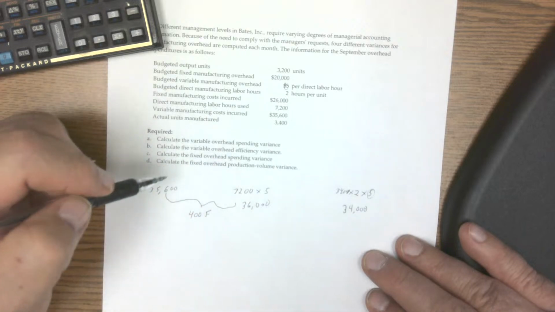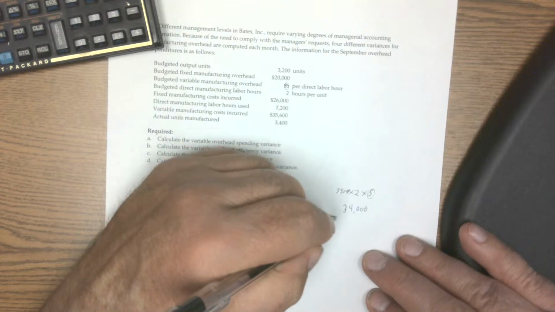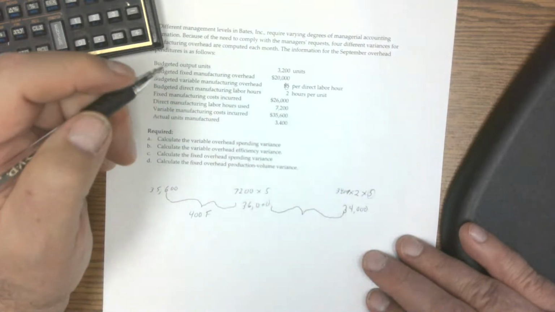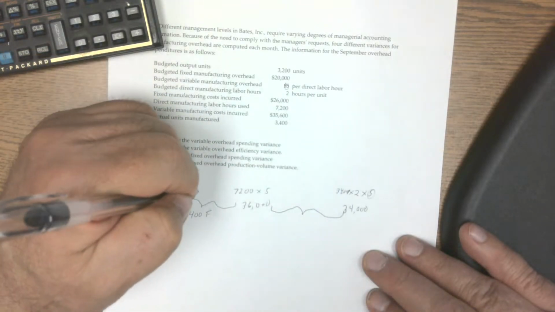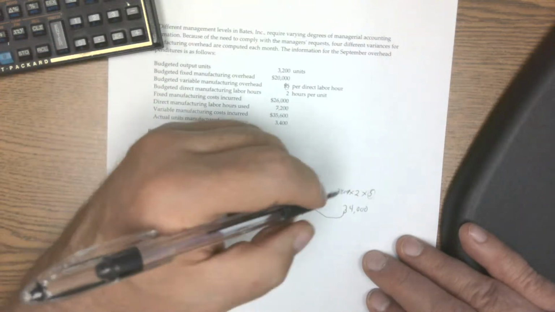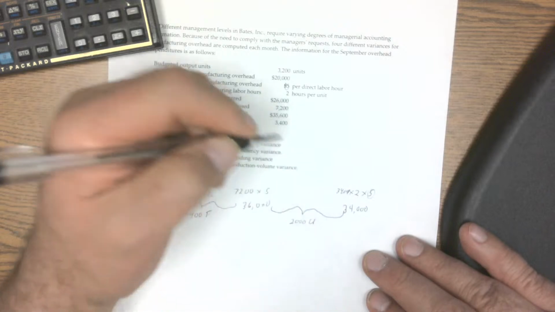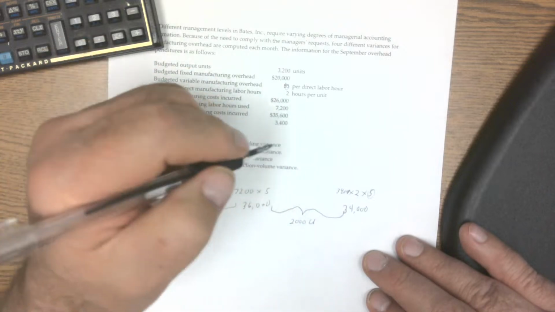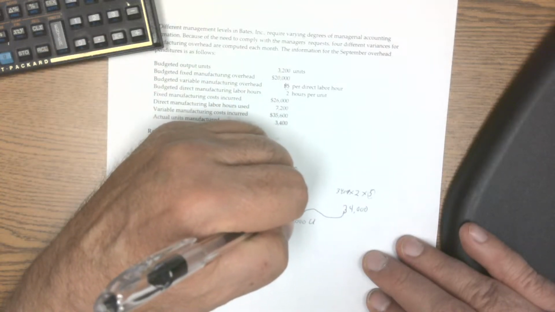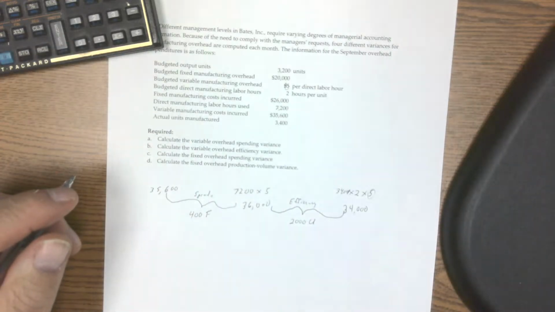Given that we used this many hours, we spent less than anticipated. And this is our spending variance. This is 2,000 unfavorable, and this is our efficiency variance.